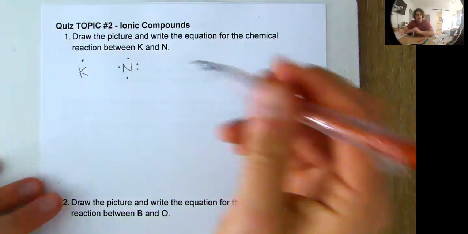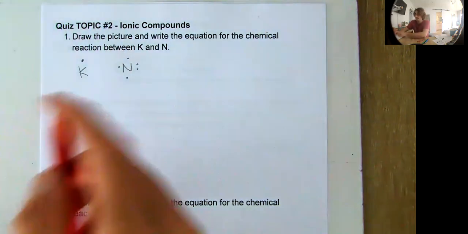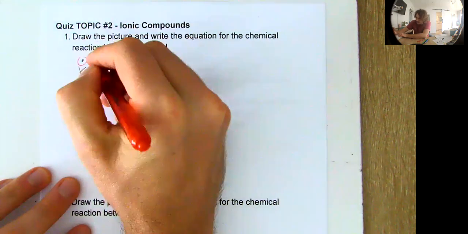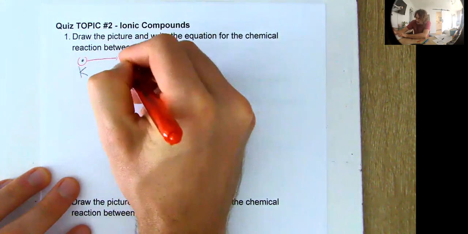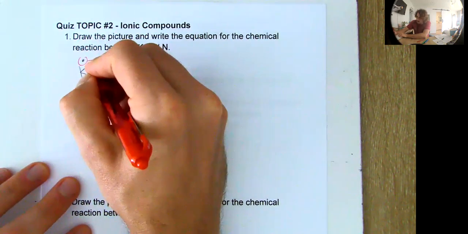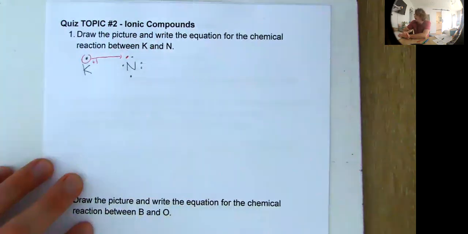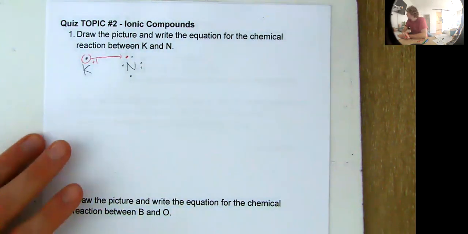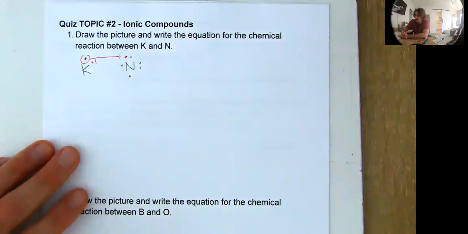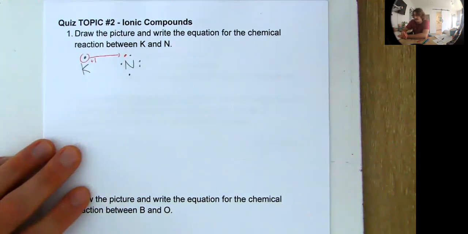Okay, so the metal, potassium, will give away its electron to the nonmetal, nitrogen. So potassium gives away its electron to nitrogen, and it'll join in right there. Now the potassium has a full outer shell, the same number of electrons as the closest noble gas, which is argon. And then nitrogen, though, only gained 1 electron. That's a problem because nitrogen needs to gain 3 electrons to have the same amount of electrons as its closest noble gas, which is neon.